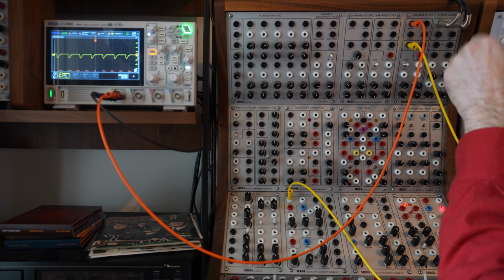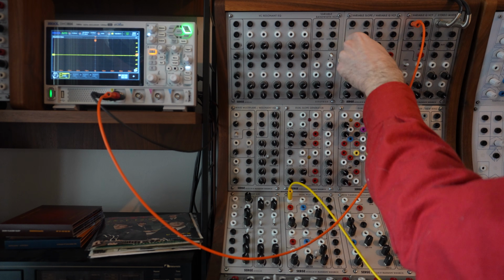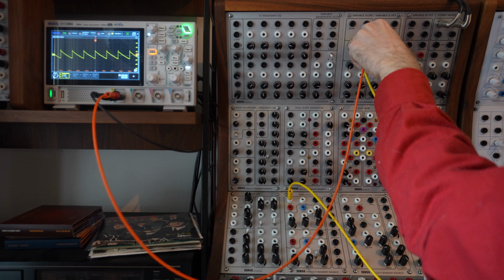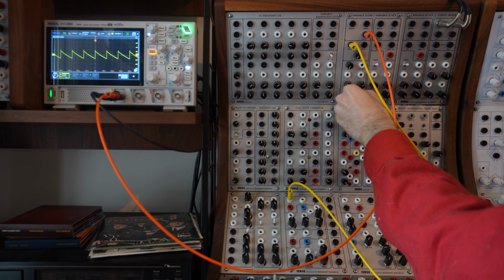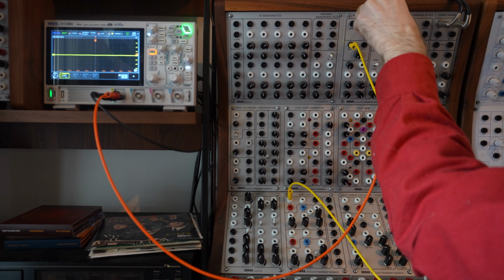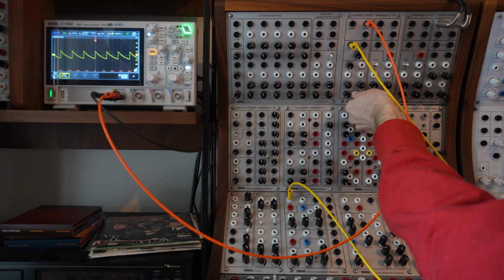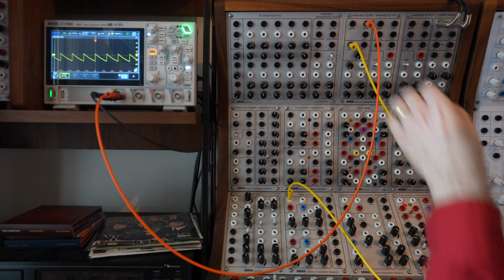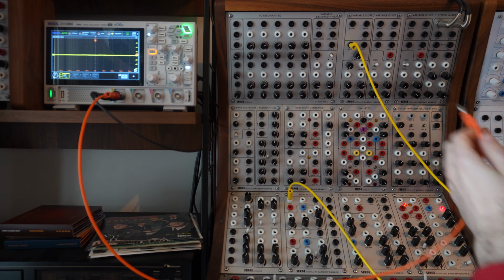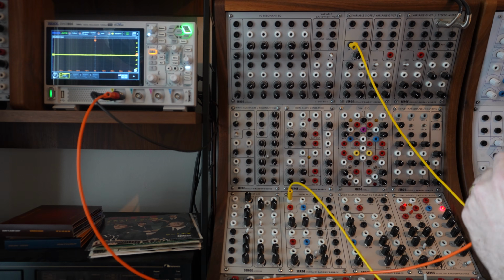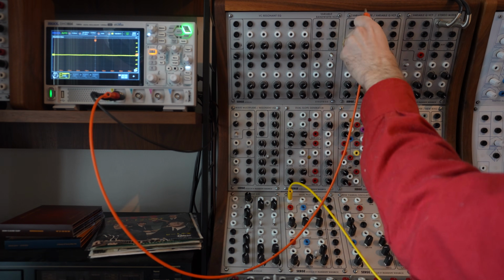Let's move on to the variable slope filter. We'll go into an input and just like the variable Q, we'll look at the low pass output and we see our output is inverted. The sawtooth is going down. What about for the high pass filter? Again, output is inverted. The sawtooth is going down. The bandpass we won't even look at for the same reasons that we didn't really look at it in the variable Q.